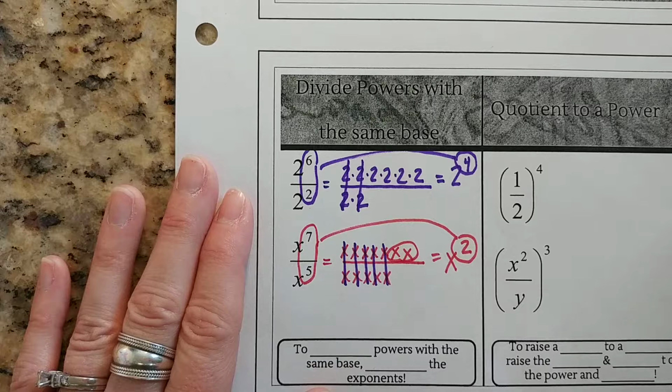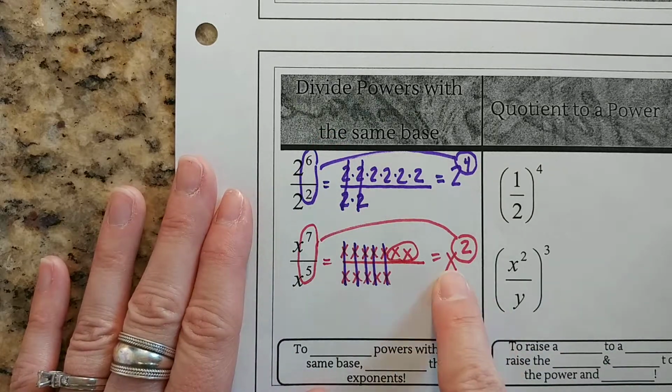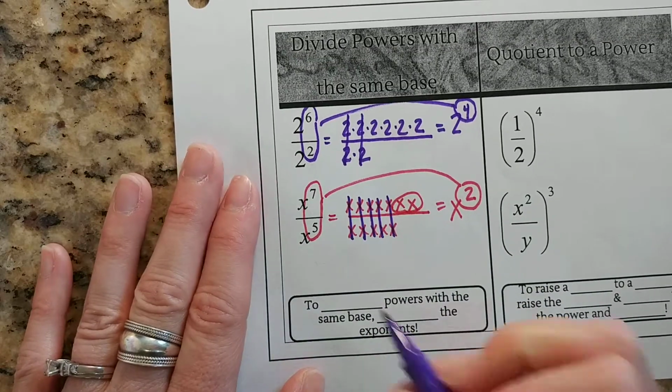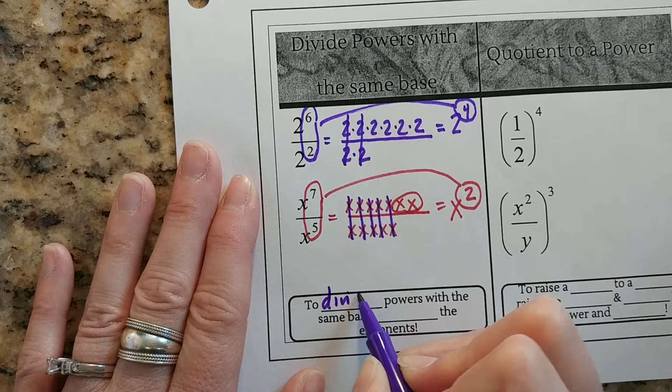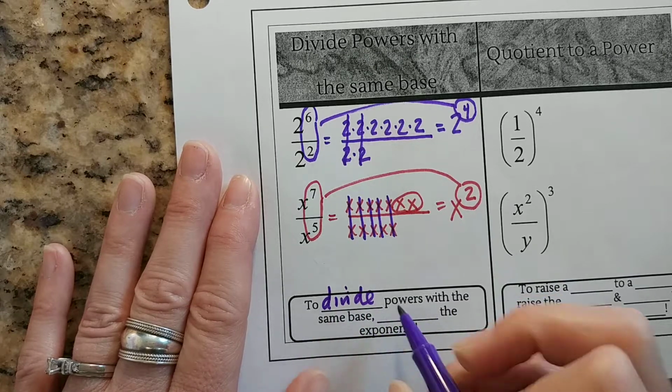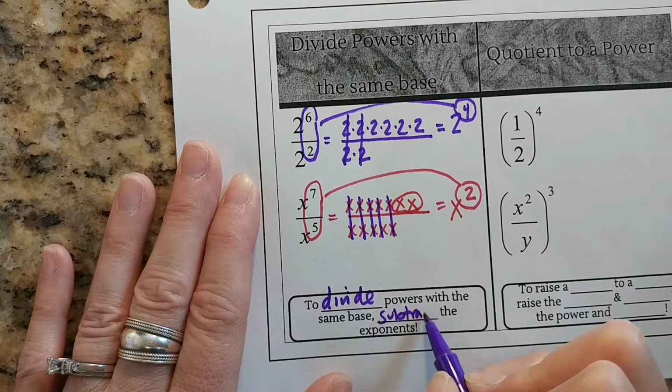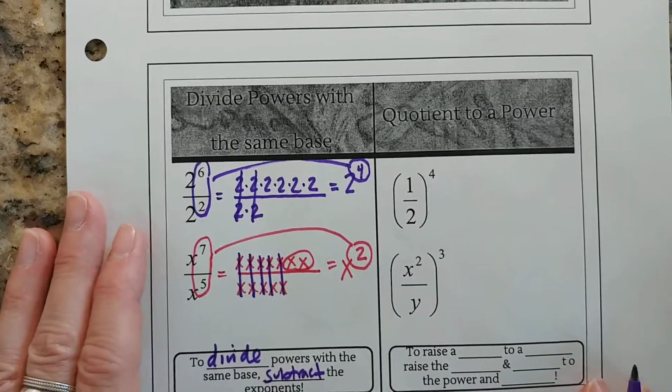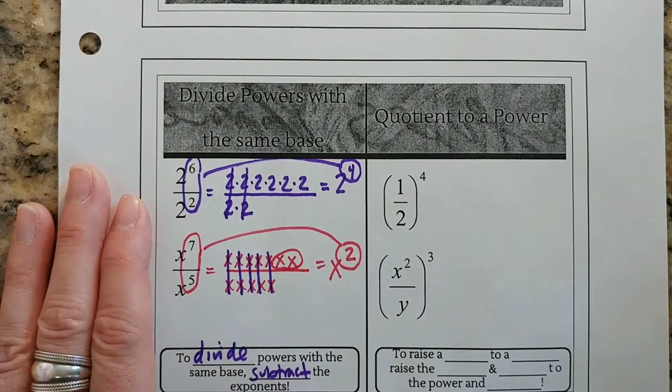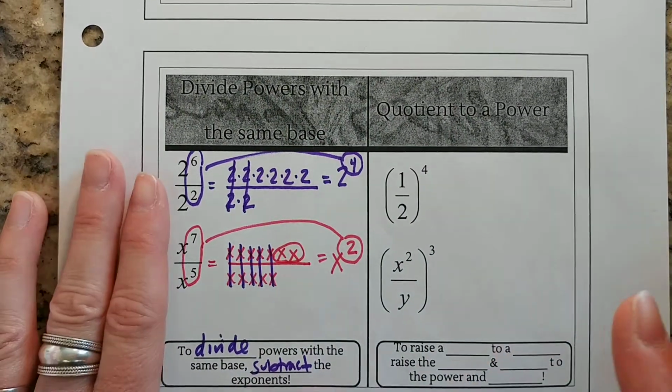So a quick way to divide powers with the same base is to subtract the exponents, and the base would stay the same, x and x. So let's write it down here. To divide powers with the same base, subtract the exponents. All right, there's our first rule. That's easy. Now let's take a look at this one.